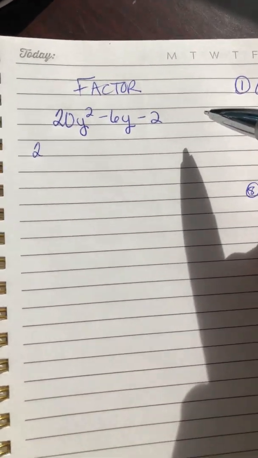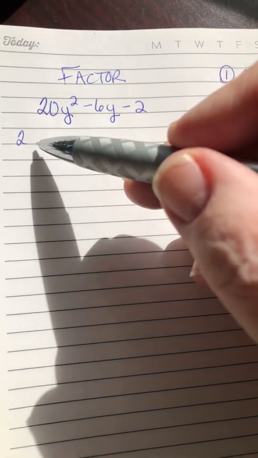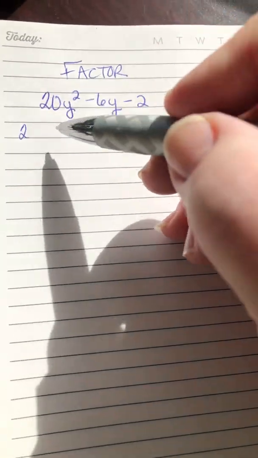And so if we pull out that 2, and that's the largest thing, nothing larger fits into all 3 terms. We don't see any letters that are common to all 3 terms. These 2 have Y's, but this one doesn't. So 2 is the only thing that this has in common.